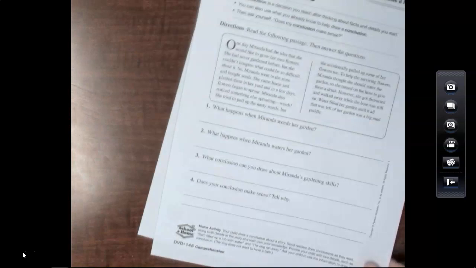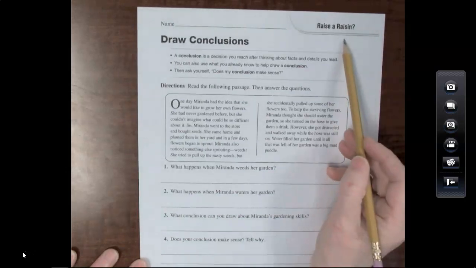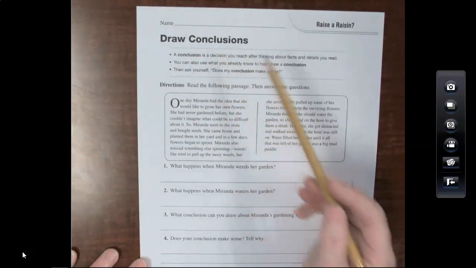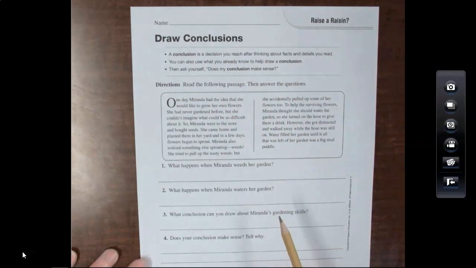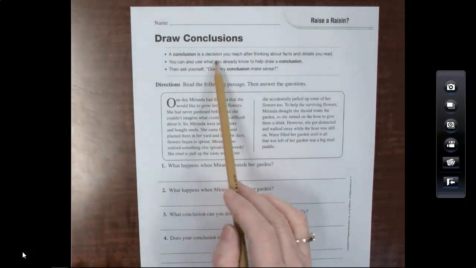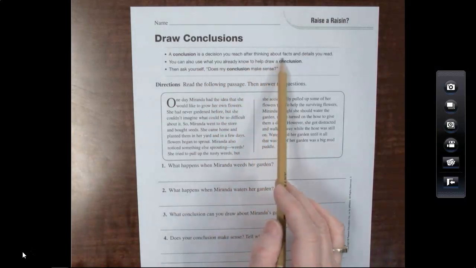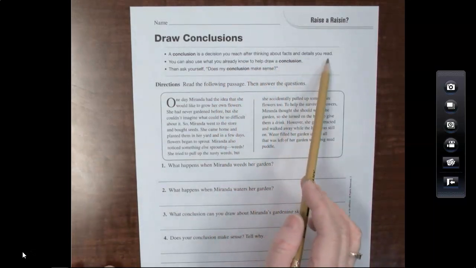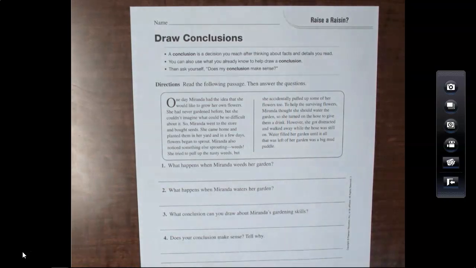We have this paper. If you have this paper, please get it. It's page 148. There's Raise a Raisin at the top, says draw conclusions. We will read this and do it together. To go over the skill, draw conclusions. A conclusion is a decision you reach after thinking about facts and details you read. Okay, so you read facts and details.